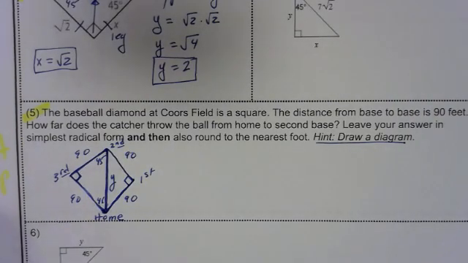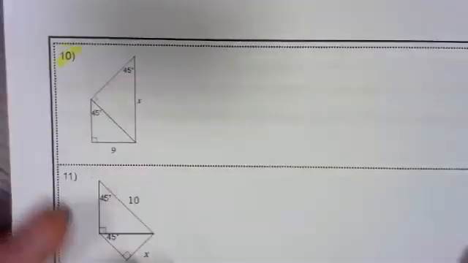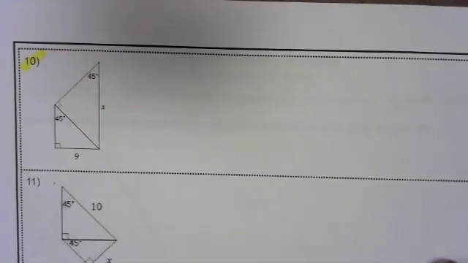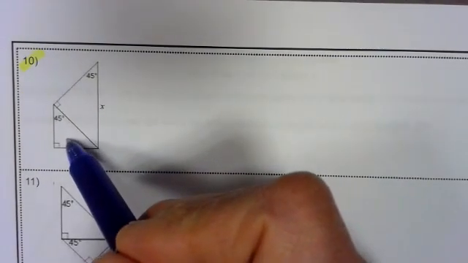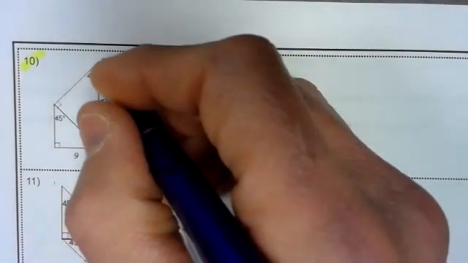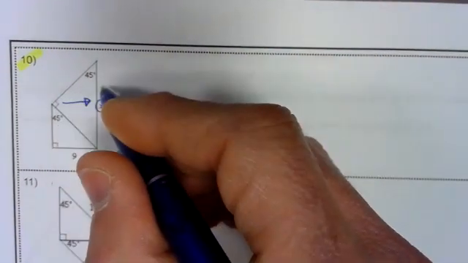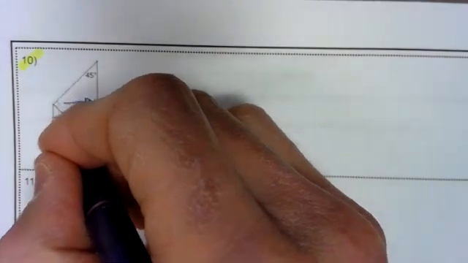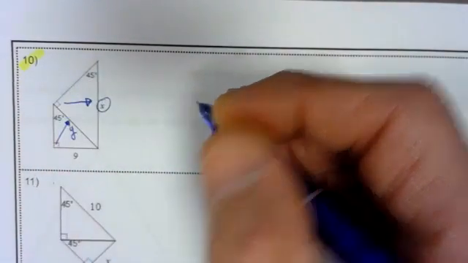All right, now the last one I'm going to do is number 10 on the next page. And I want to show you one of these kinds of problems that has 2 steps to it, multi-steps. So what we've got is we have a 45, 45, 90 here and another one right here. And what we're being asked to solve for is x, which is the hypotenuse of this second triangle. But we have to work our way from this 9 over to there. So I'm going to put another variable here, y, on the hypotenuse of this first triangle to solve for that.